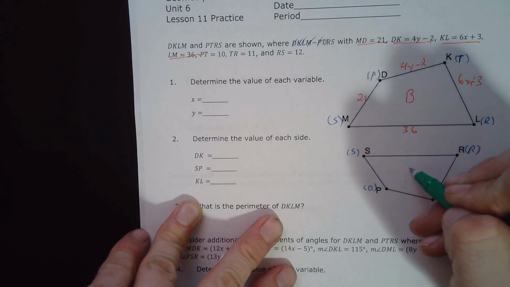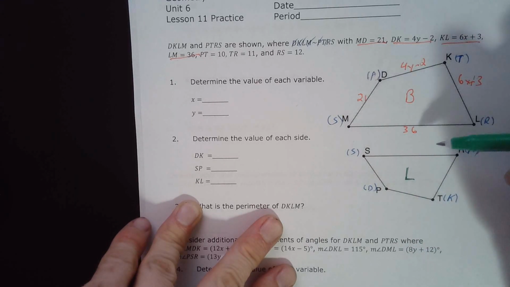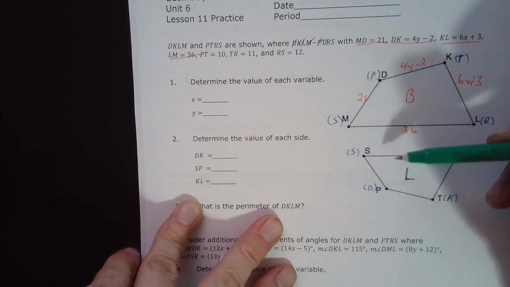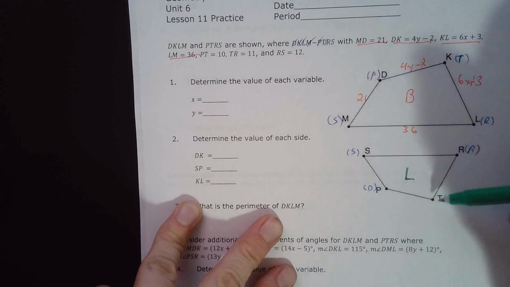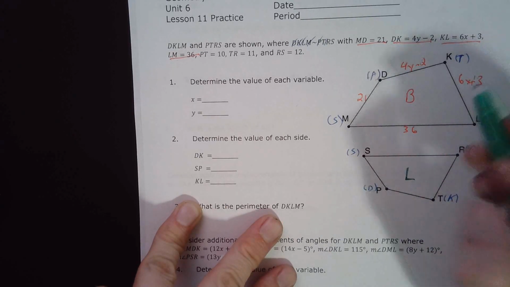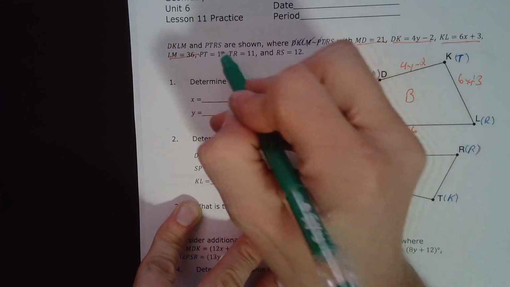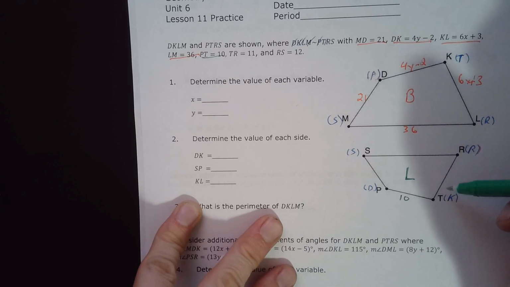This is the little triangle, not to be confused with the large. All right, so what were we talking about? Oh yeah, PT. PT is 10. TR on my little triangle is 11.